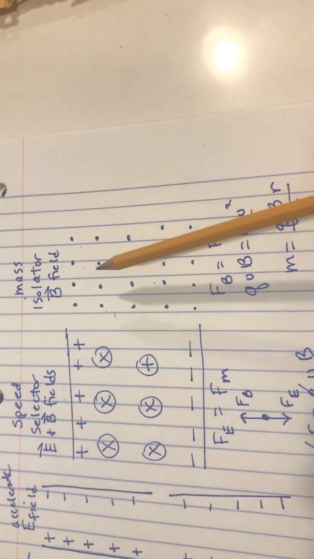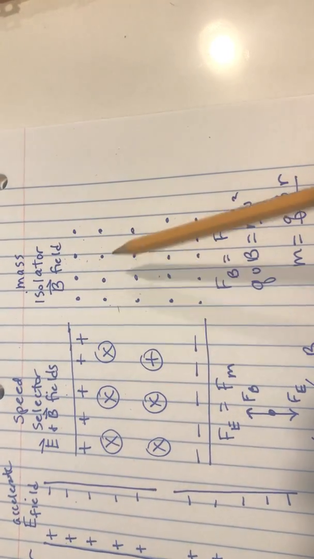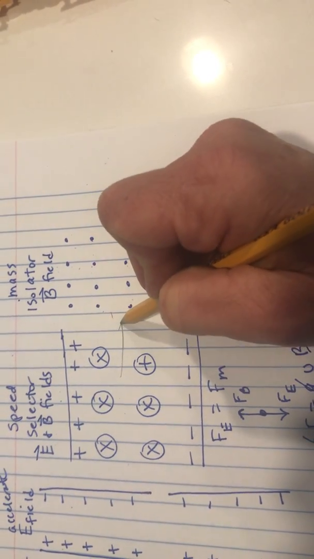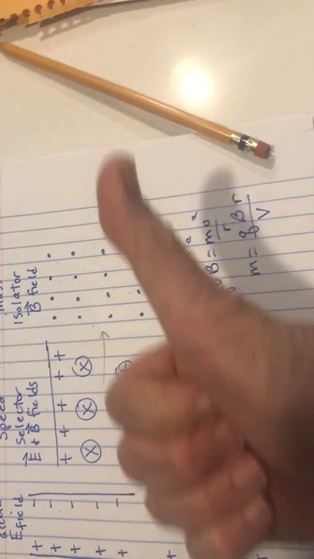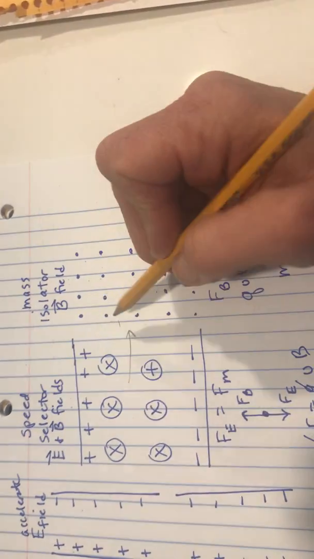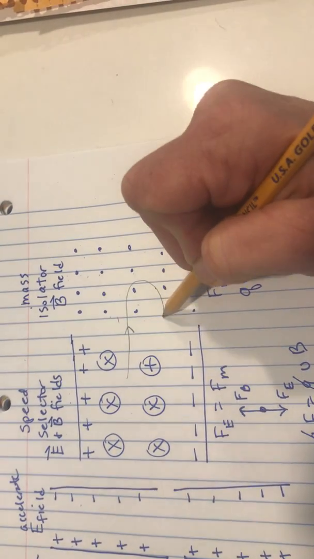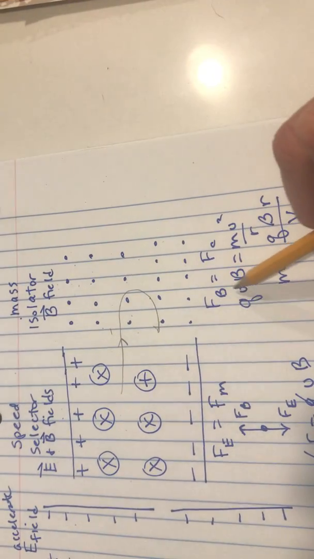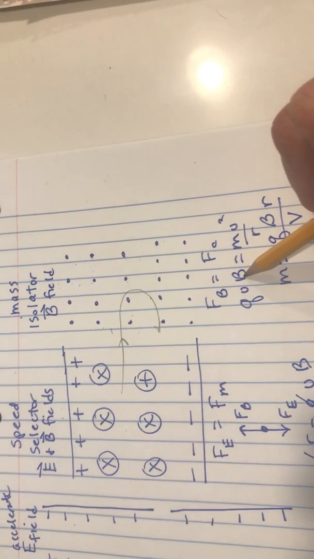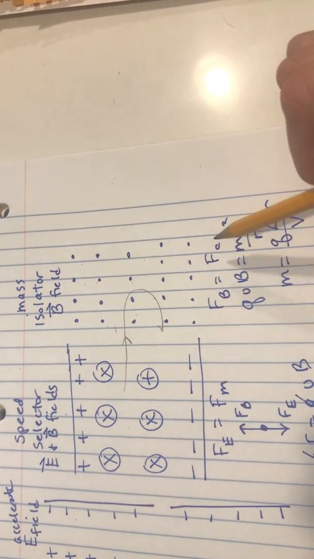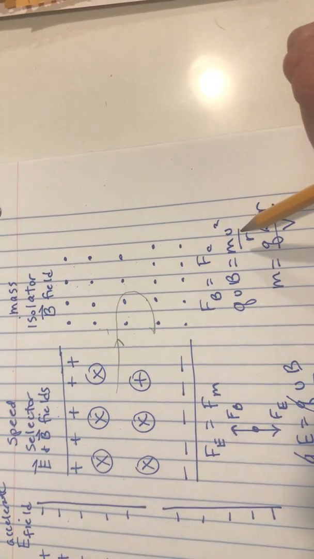Now I've drawn the magnetic field here coming out of the page. So here he comes through here, boom, in a straight line. So if he's coming that way with the magnetic field coming out of the page, he's going to feel a push down, right? So he's going to come in here and go whoop and do a circle, boom. Now here's the deal. Force magnetic is QVB, and he's going in a circle, and that circular force is the centripetal force equals mv squared over r.